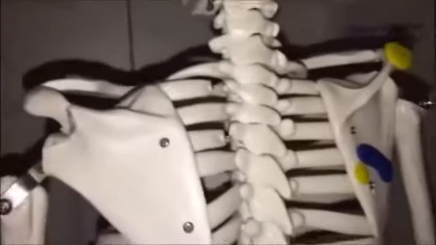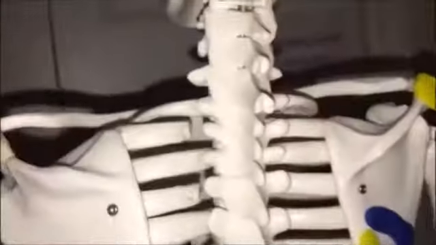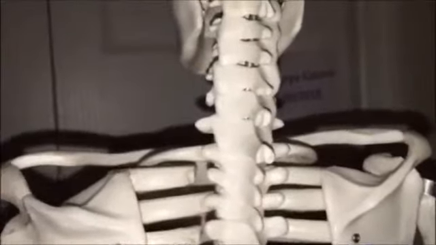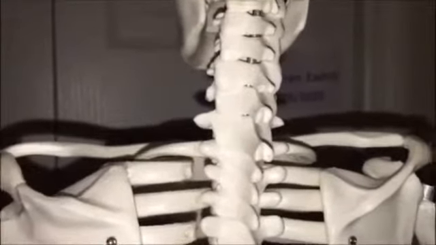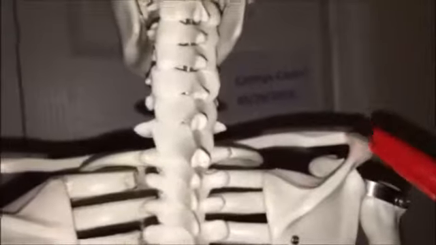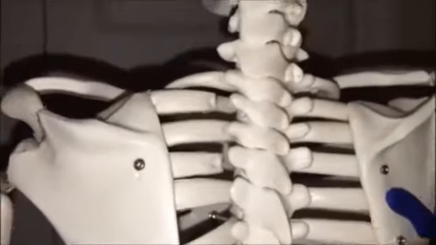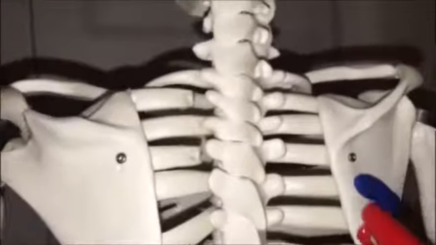In yellow, right here on the top, we have the acromion, and in this yellow right here we have the infraspinous fossa in this area.